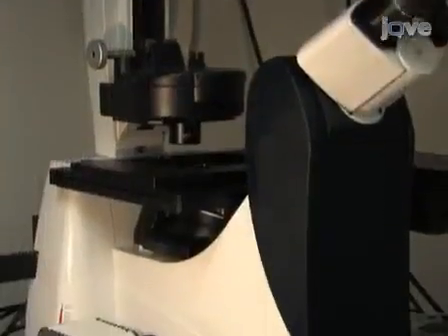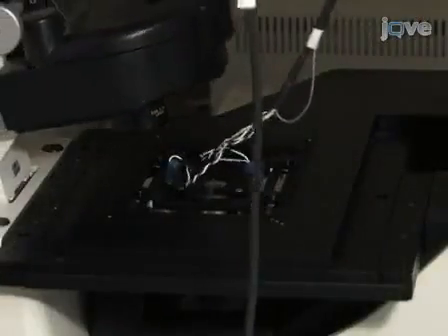Hi, I'm David from the Silverman lab. Today I'll show you a procedure for live cell imaging of dense core vesicles in cultured neurons using wide-field fluorescence microscopy. Let's get started.